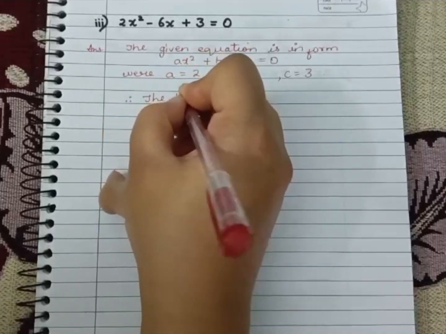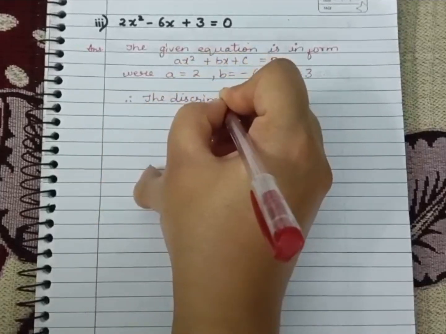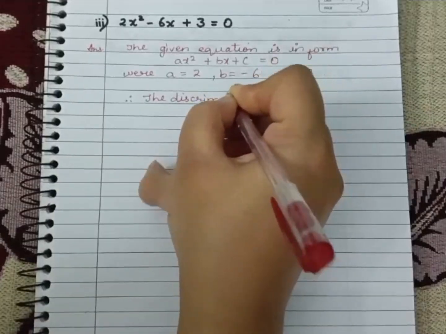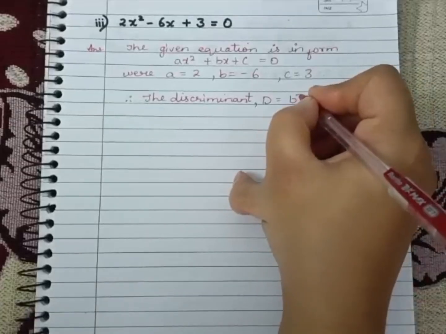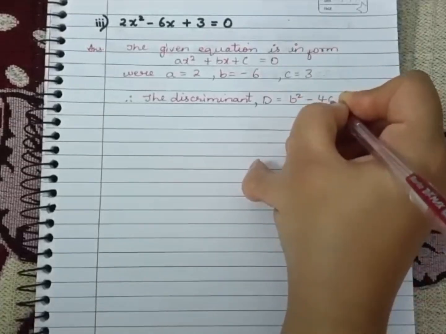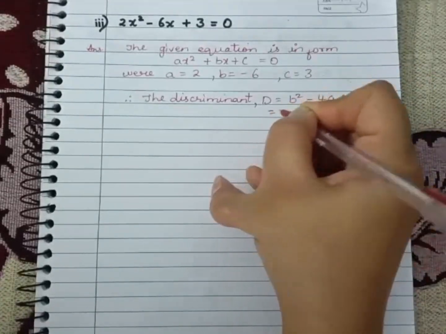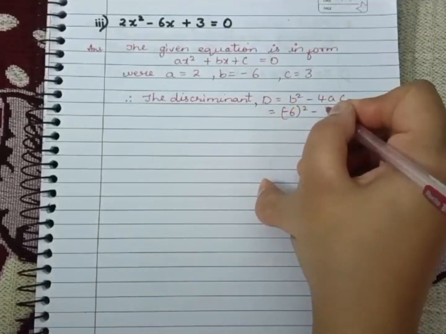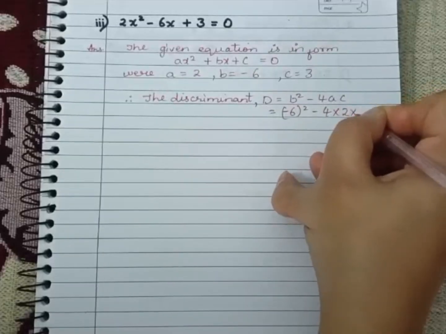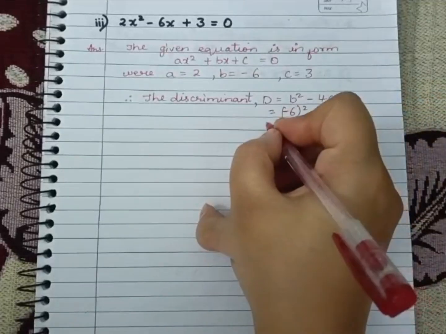The discriminant is D is equal to b square minus 4ac. B value is minus 6 whole square minus 4, a value is 2 and c value is 3.